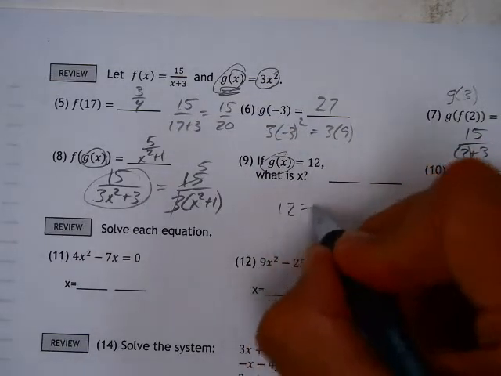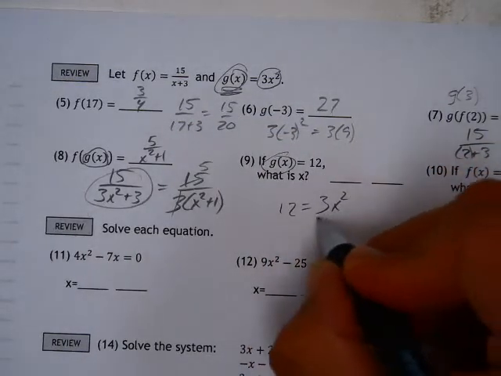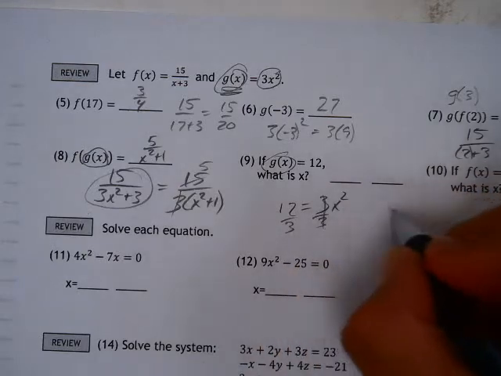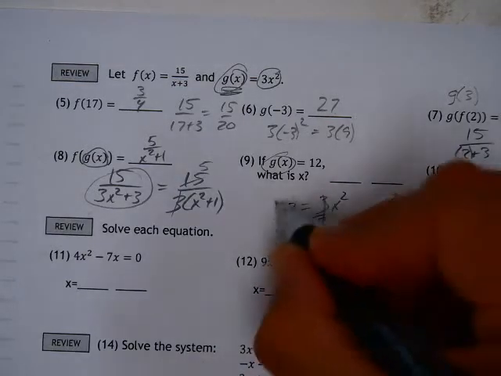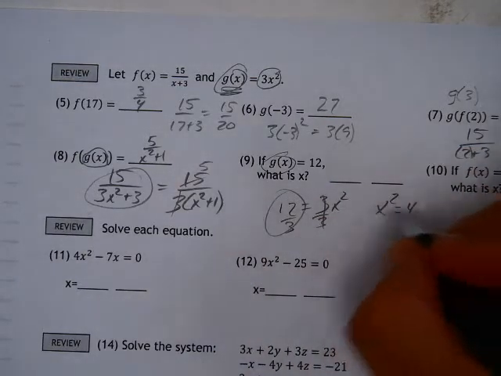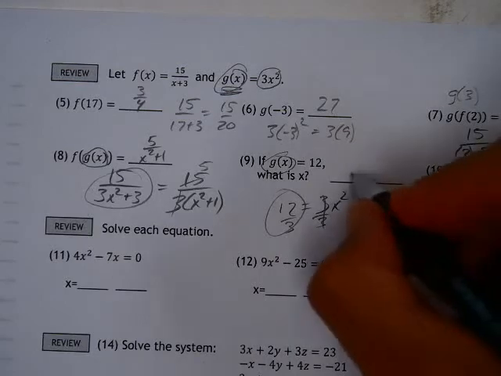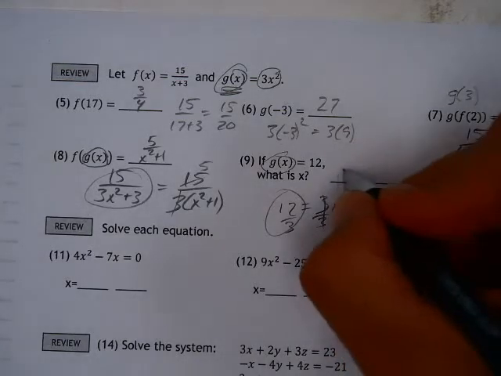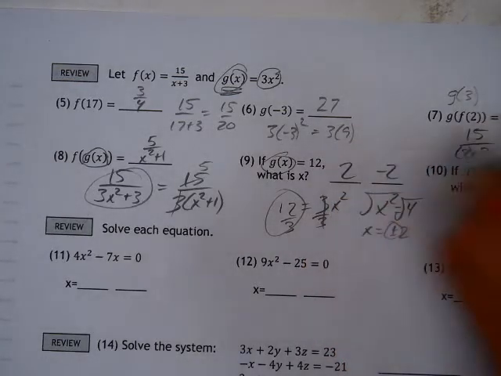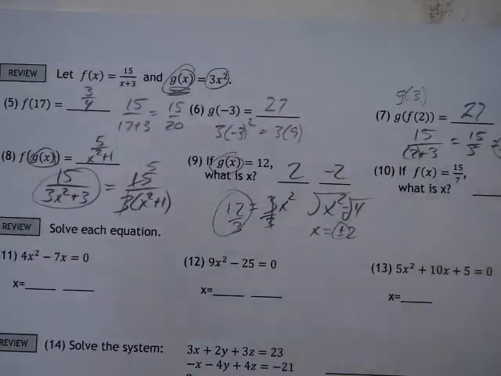And so this would be 12 equals 3x squared. You divide by 3, and you get x squared equals 4 when you reduce that. So you take the square root of both sides, you get a plus or minus 2. The plus or minus doesn't show up unless you remember, but I also give you these to try and remember. So a 2 and a negative 2 are your solutions, and with this one you cross multiply.